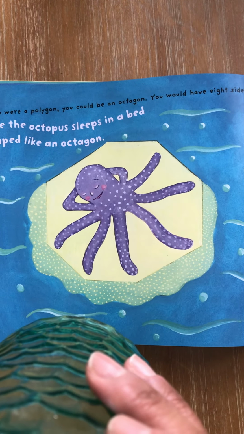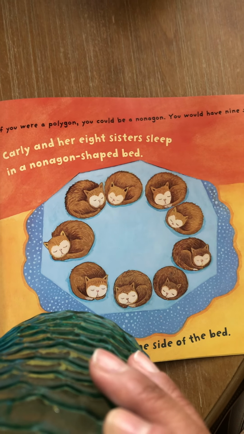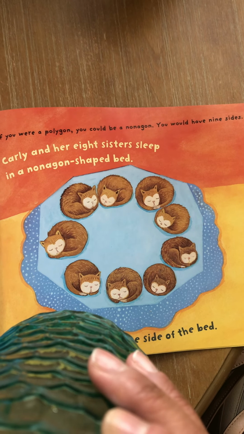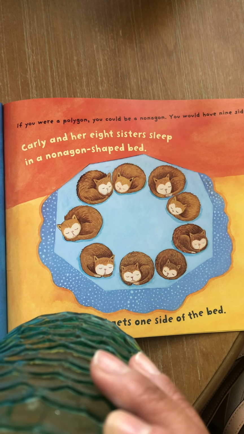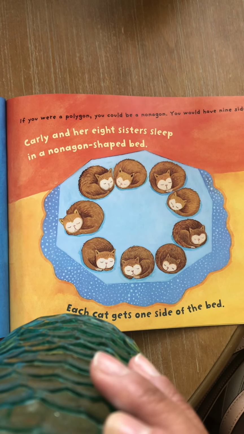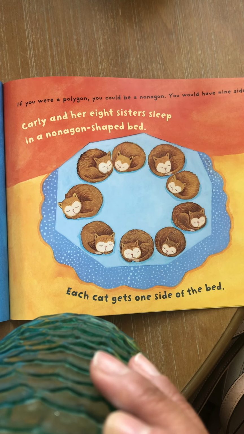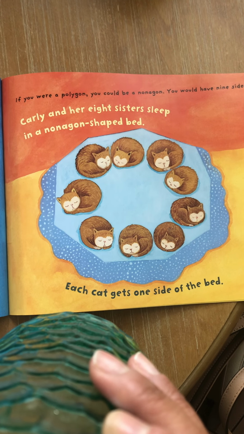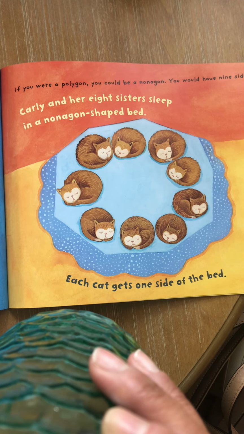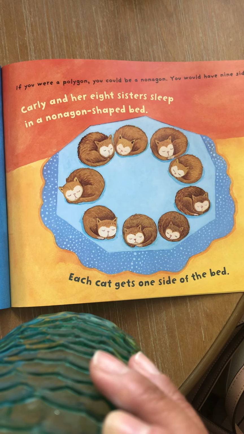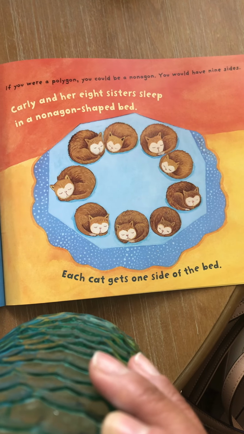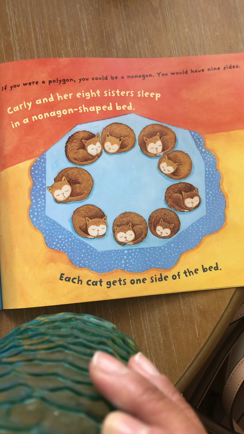Isn't that cute? If you were a polygon, you could be a nonagon. You would have 9 sides. Carly and her 8 sisters sleep in a nonagon-shaped bed. Each cat gets 1 side of the bed. So you know each side is 9 sides. All the angles are 9. It's flat. It's 2-dimensional. It is a polygon. Cool.